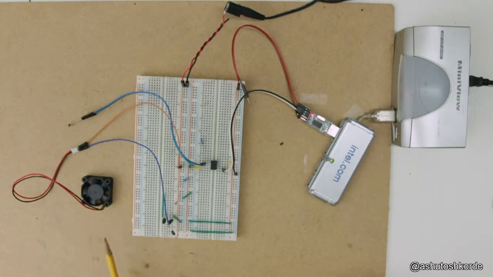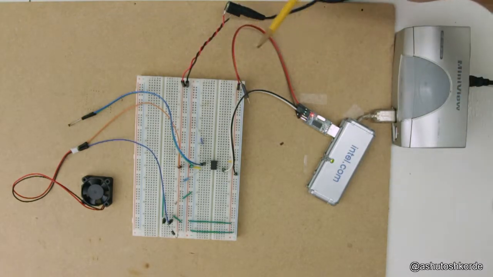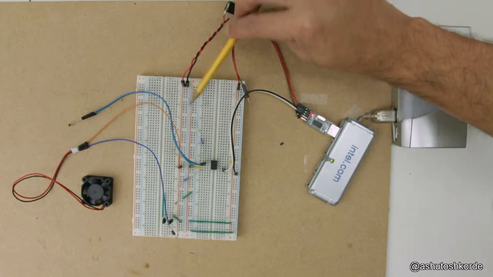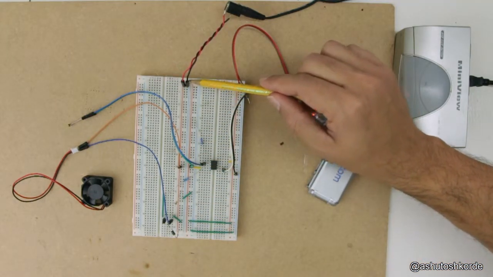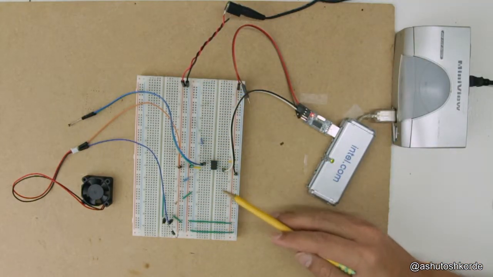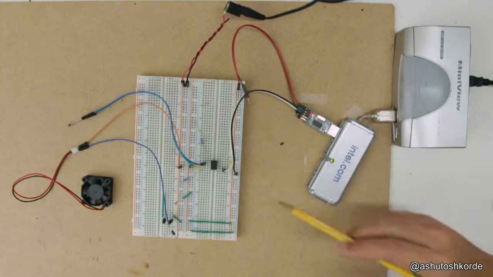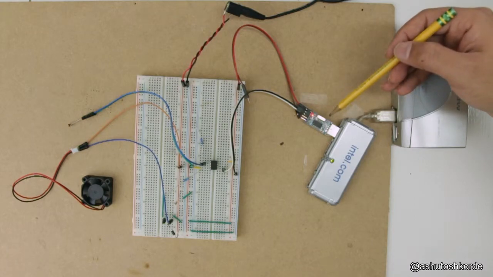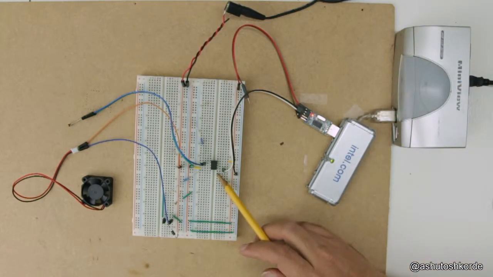Now this is just a sample fan that I've used, and we can use a bigger fan when this actually goes into the PC. As you can see, there are two distinct supply voltages here. The fan control is being powered by a 12-volt supply, and the microcontroller is powered via USB using a 5-volt supply. Also, we are using this USB to TTL device to read the debug statements that are outputted by the microcontroller.